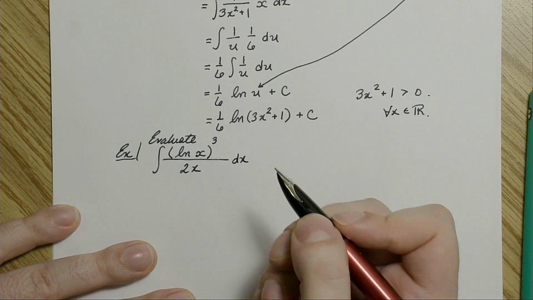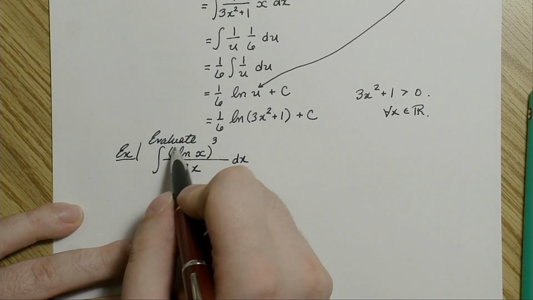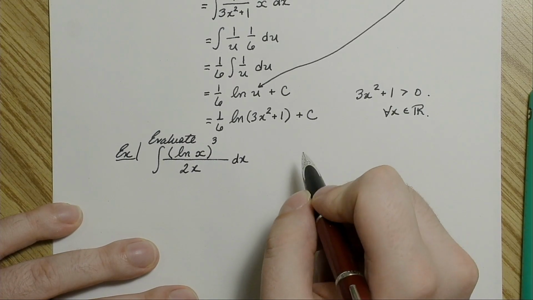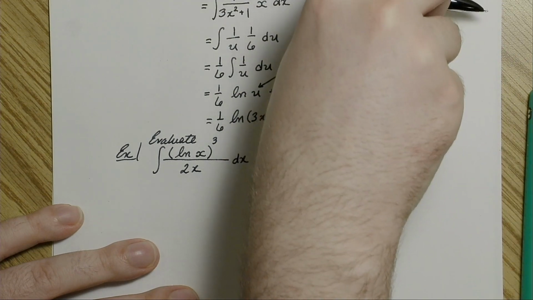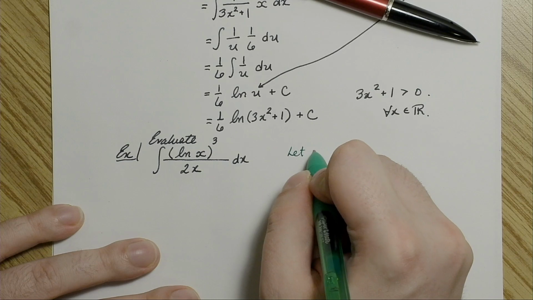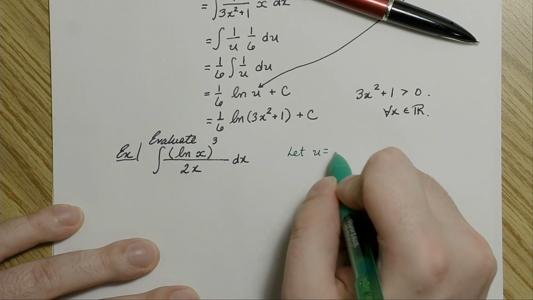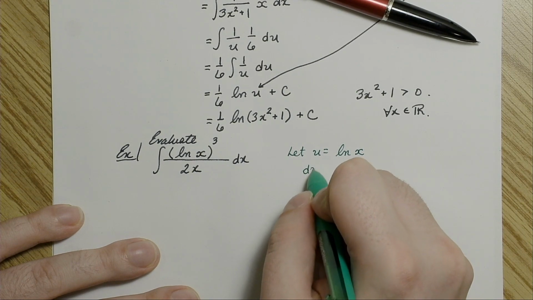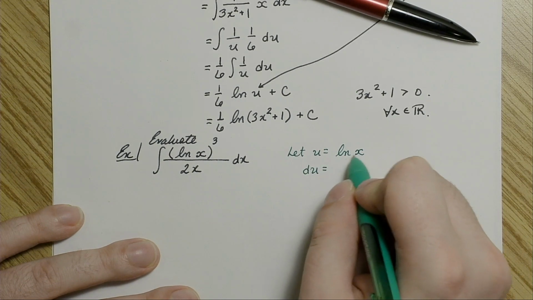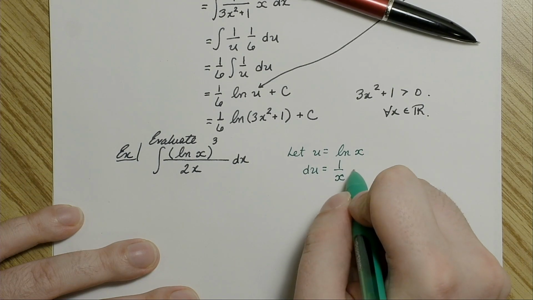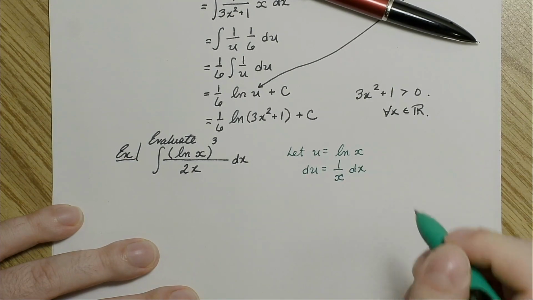What's the most complex part of this integral is probably that ln x inside of that cube. So what I'll do, I'll let u equal that ln x. And then if I take the derivative of that, the derivative of ln x is 1 over x dx.